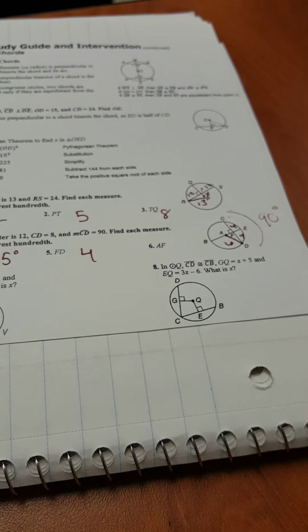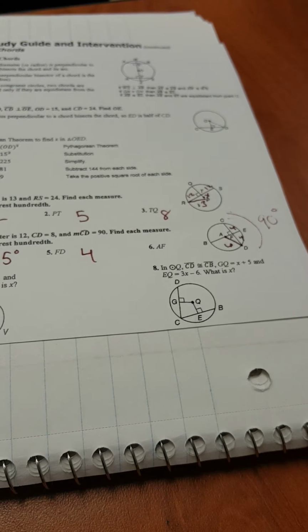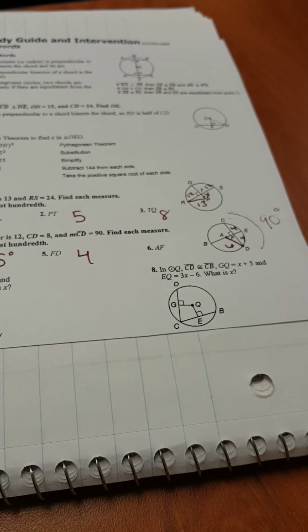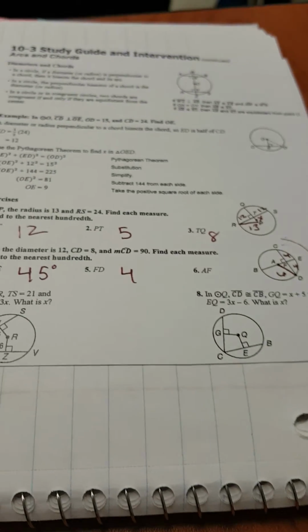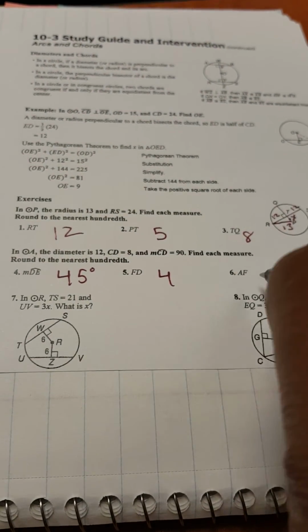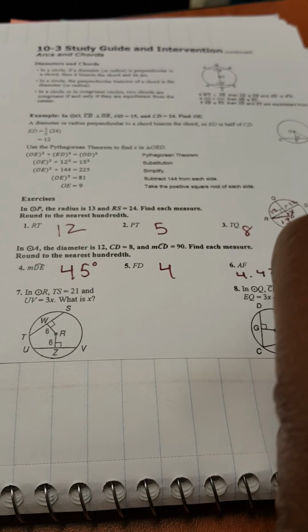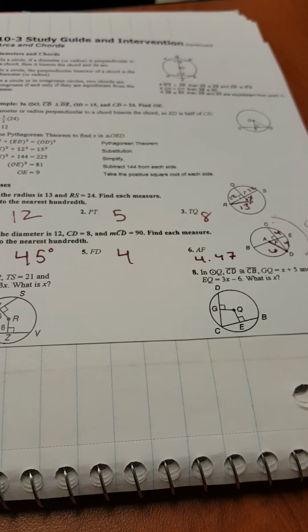So we have 6 squared minus 4 squared. It gives us the square root of 20. Does it tell us to round? Yeah, to the nearest hundredth. So 4.47. Questions about that?